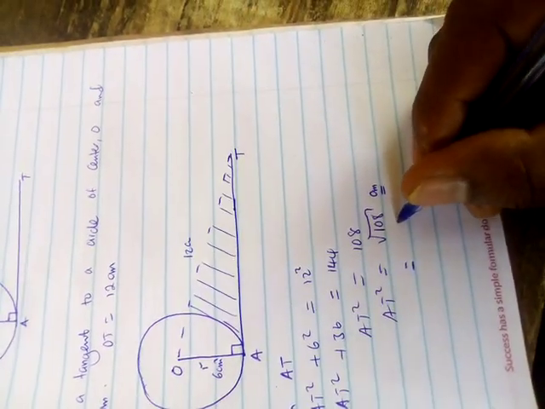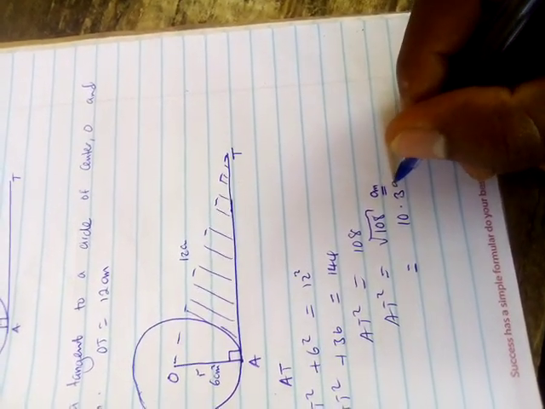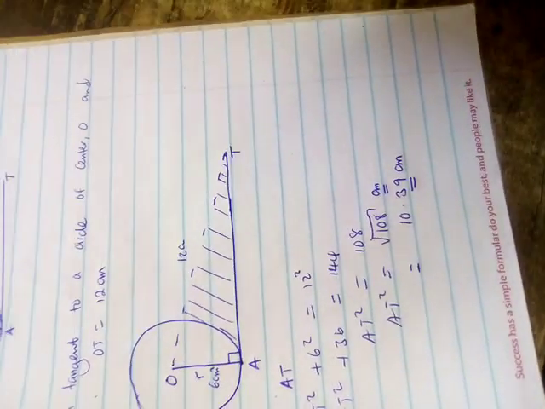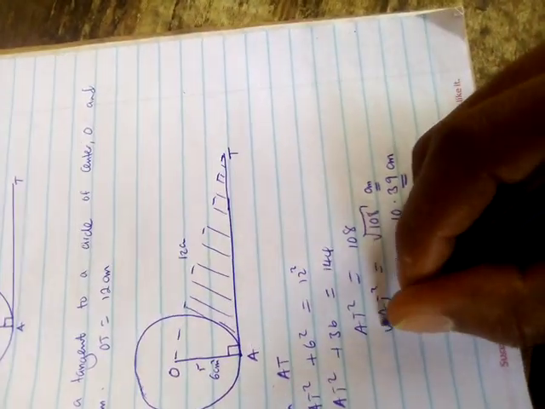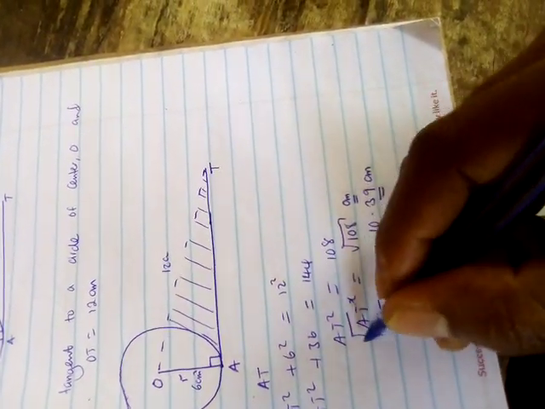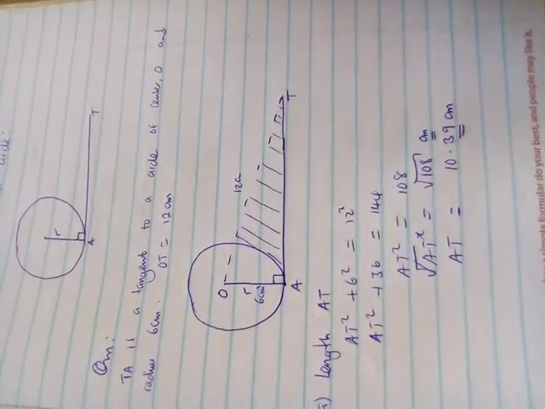You can leave it like that, or you can choose to round it off to 2 decimal places as 10.39 centimeters as simply AT, such that the square and the square root sign disappear. So my AT is 10.39 centimeters.